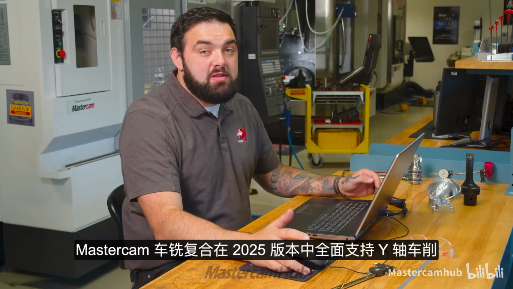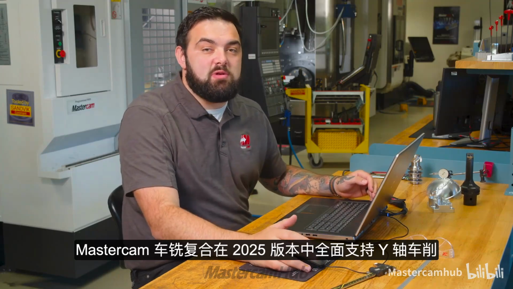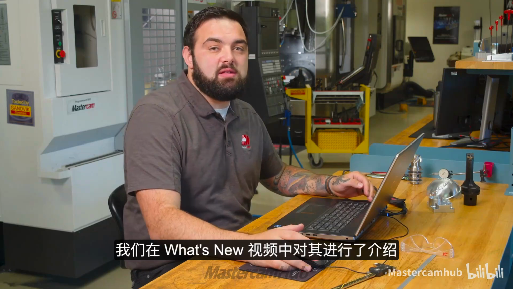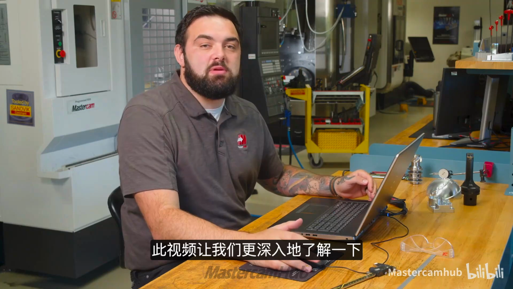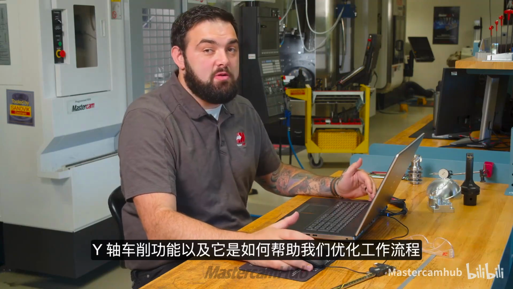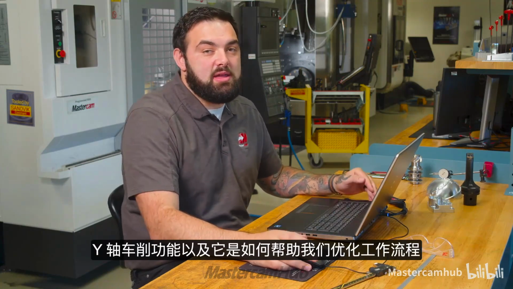Mastercam Mill Turn now fully supports Y-axis turning in the 2025 release. We covered the basics in a recent What's New video, so make sure to check that out. For this video, let's take a deeper look at what exactly makes up a Y-axis toolpath and how seamlessly we can integrate it into our workflow.